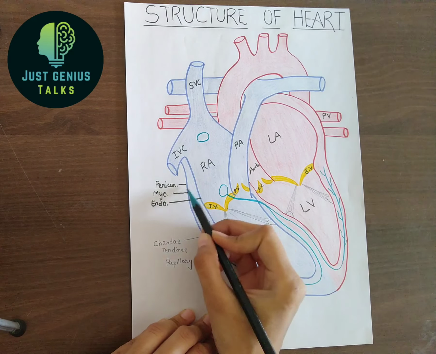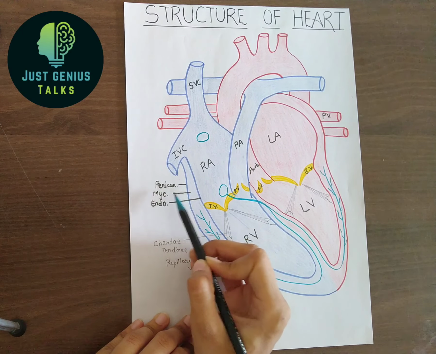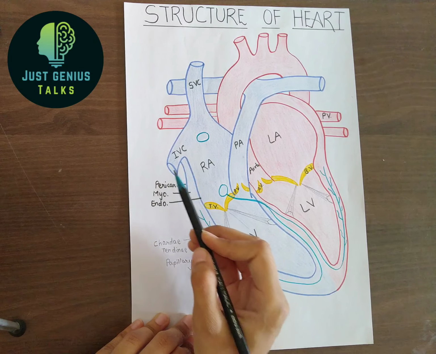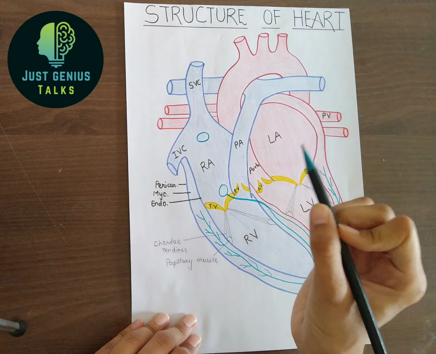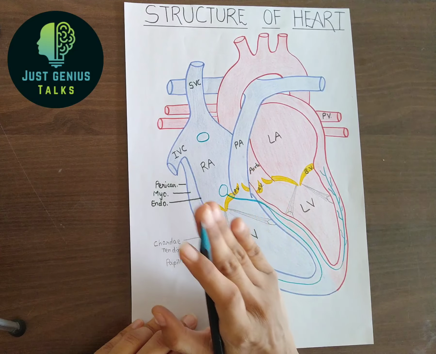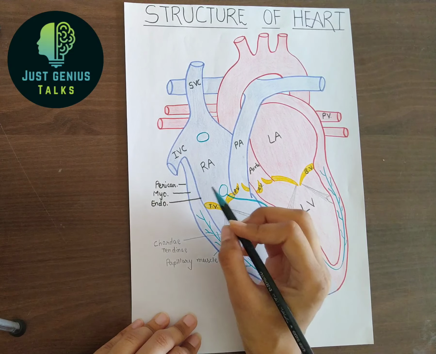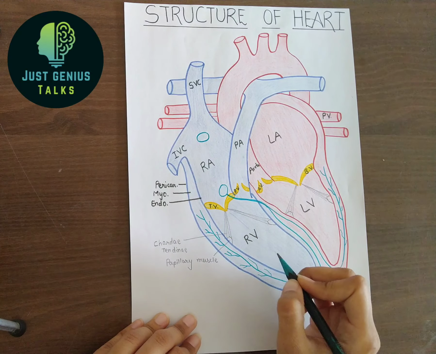Then the layers of the heart wall: pericardium, the outermost; myocardium, the middle one; and endocardium, the innermost. The pericardium also contains two layers: visceral and parietal. Visceral is the innermost, and parietal is the outermost layer. The myocardium is made up of cardiac muscles. The endocardium is the innermost lining of the heart wall.